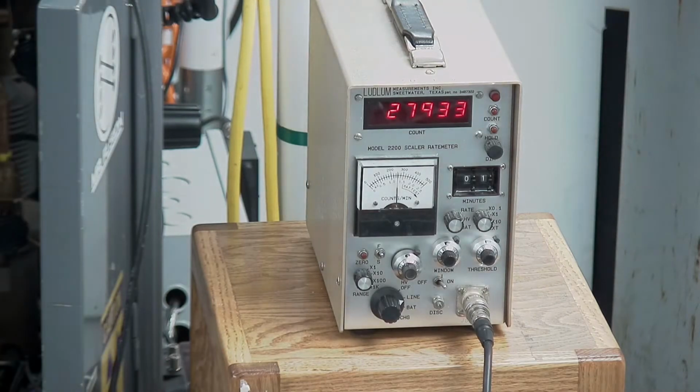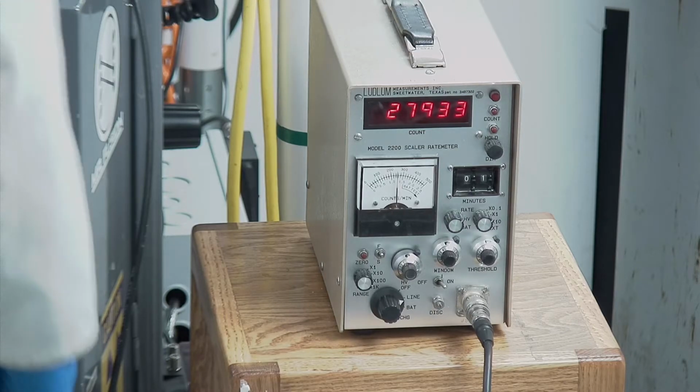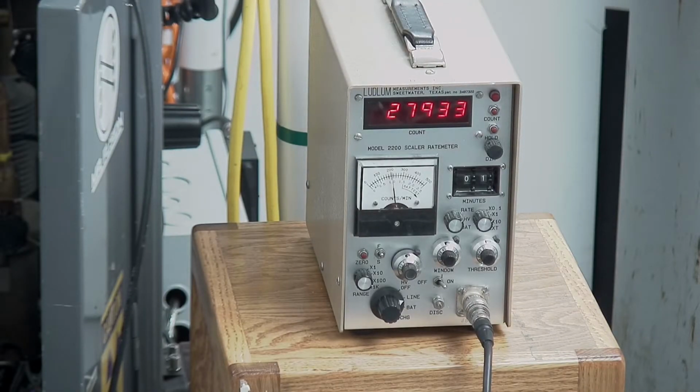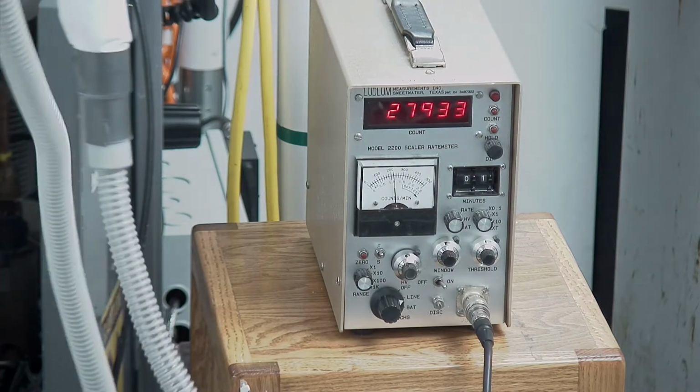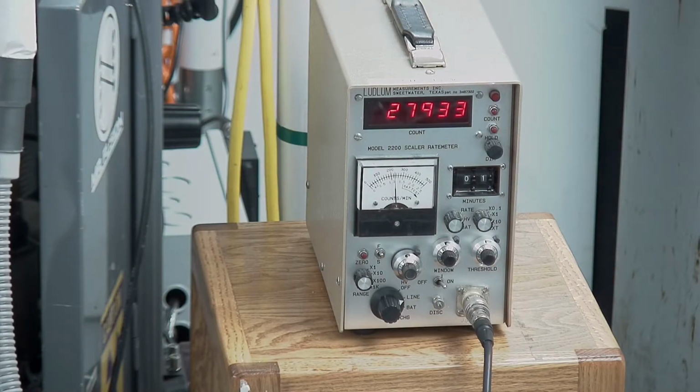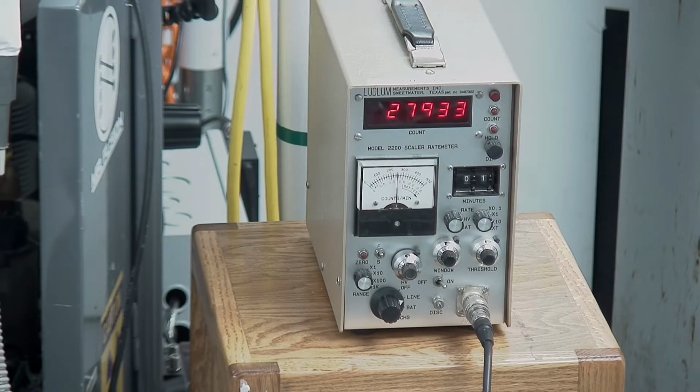Temperature is at 160 degrees. And what's our count? 27,933. Very soon I'm going to be as wide open as I can be on that exhaust.